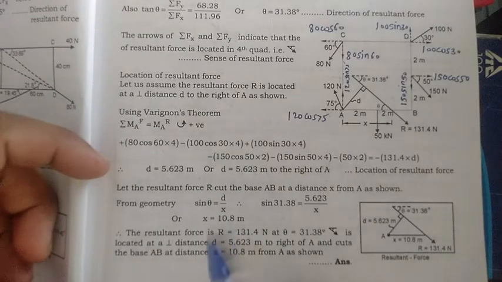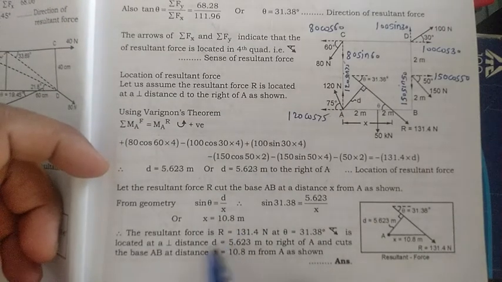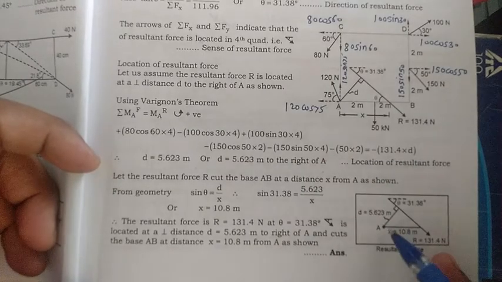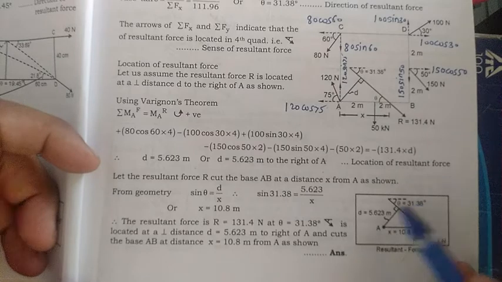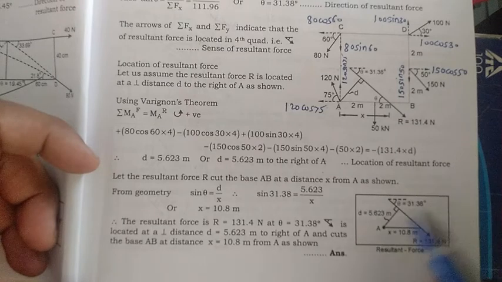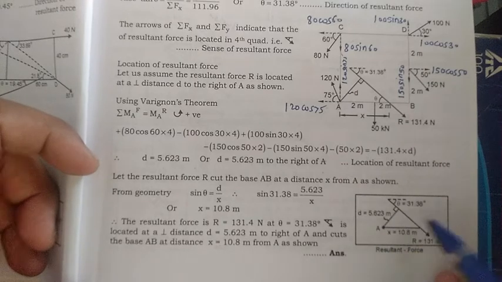So once you get the value for x, you just have to show the resultant R with respect to this point A. Already we know the location of the resultant force in the fourth quadrant. That makes an angle 31.38 degree. The perpendicular distance with us is 5.623 meter. And this distance with us is x equals 10.8 meter.